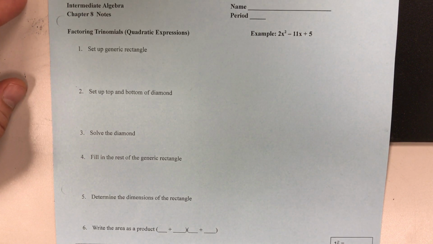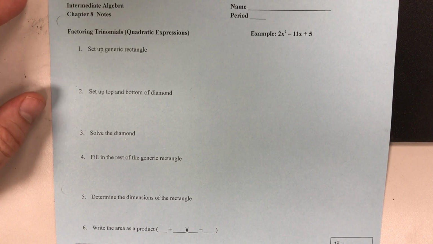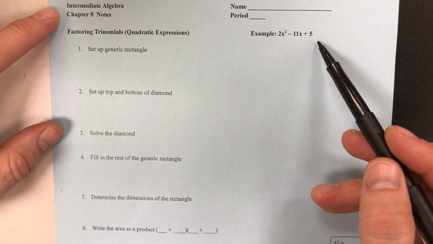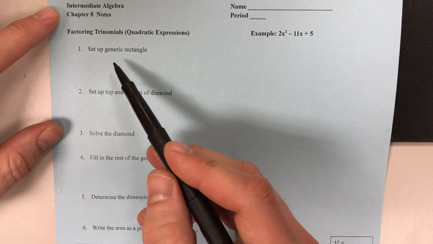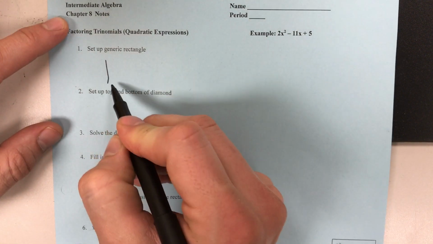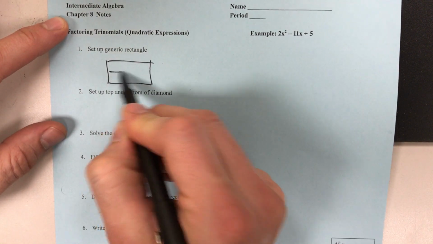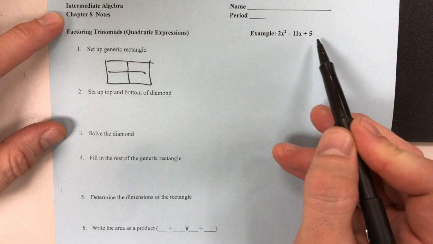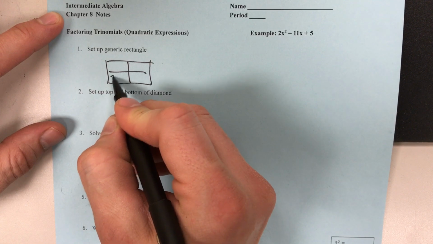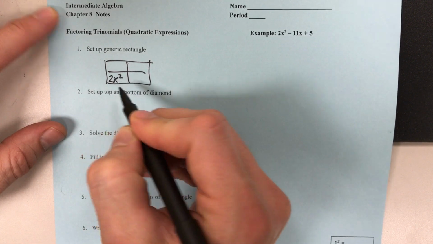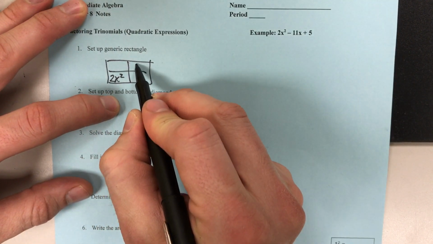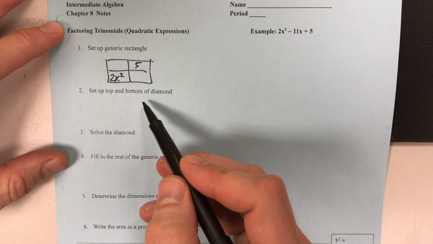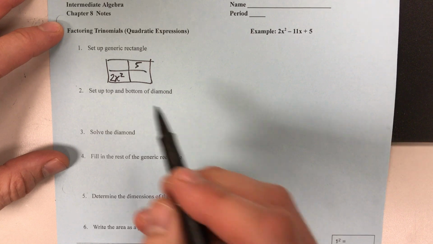Let's complete the notes for factoring trinomials or factoring quadratic expressions. Here's our example, 2x squared minus 11x plus 5. First step, it says to set up the generic rectangle. So we're going to make a generic rectangle, and we're going to complete it by looking at this and saying you have 2x squared and a 5. So we know the 2x squared goes in the bottom left of that box, and then the positive 5 goes in the top right.